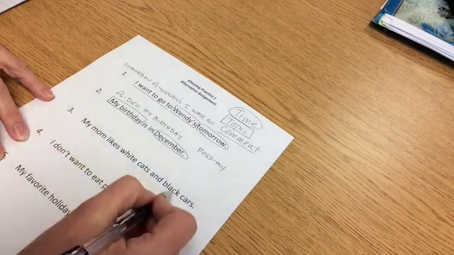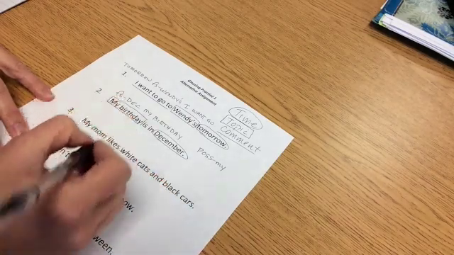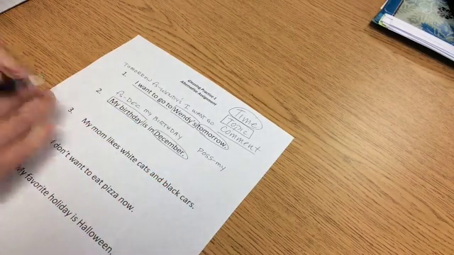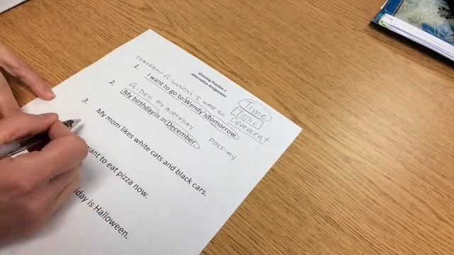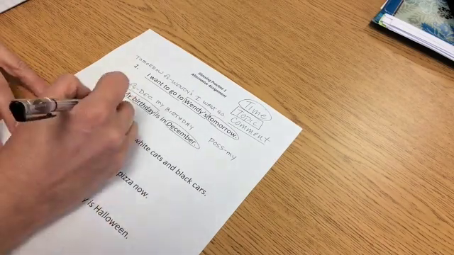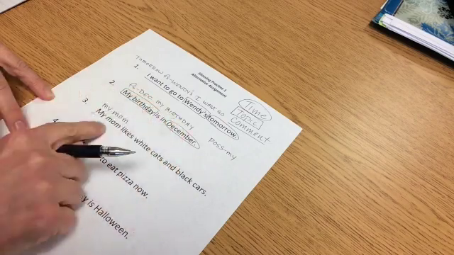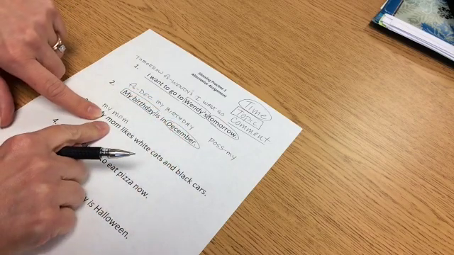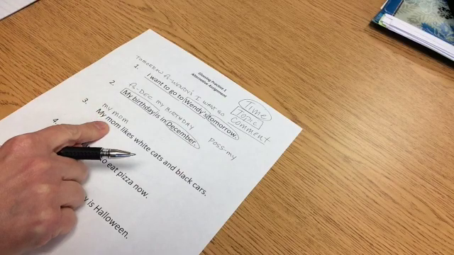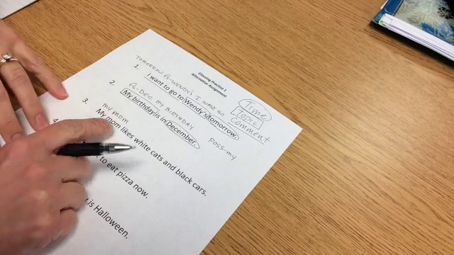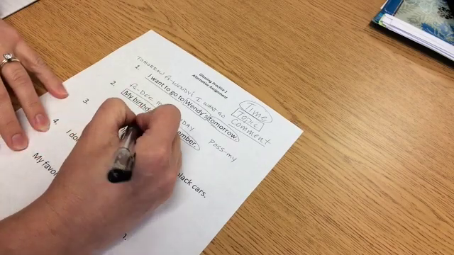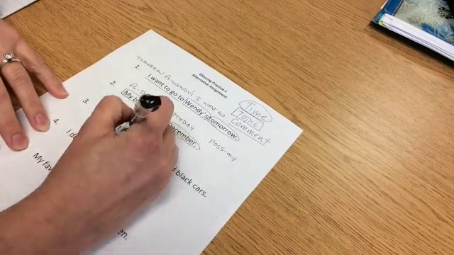All right, my mom likes white cats and black cars. Now, this one's pretty straightforward. There's not a lot of difference between the ASL and the English on this one. Even if, and here's the thing about glossing, even if you don't know the sign for mom, you can still just kind of skip it when you sign it, but still think about it. Like, okay, here's where that word would go, even if I don't know what it looks like.